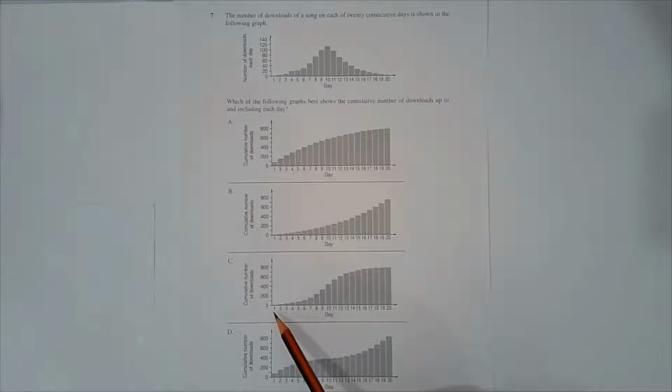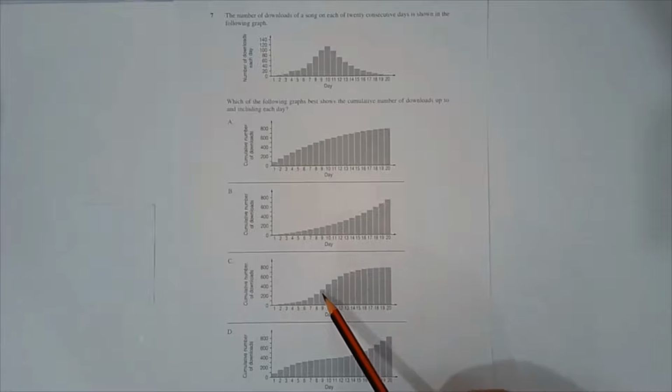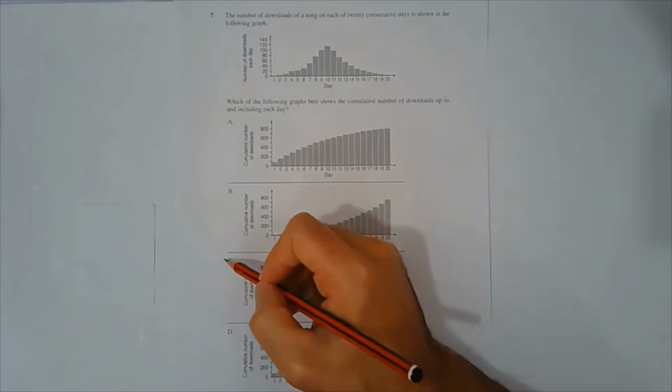So we can see that between days 1 and 2, the change is minimal there. Between days 19 and 20, the change in height is minimal there. But in days 9, 10 and 11, that's where you get the greatest change. So the answer is option C.